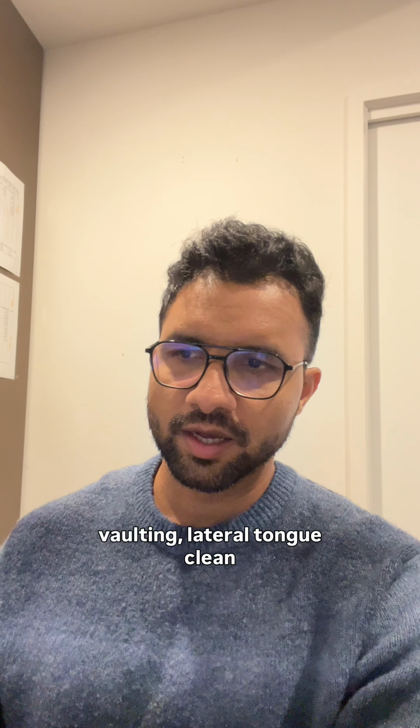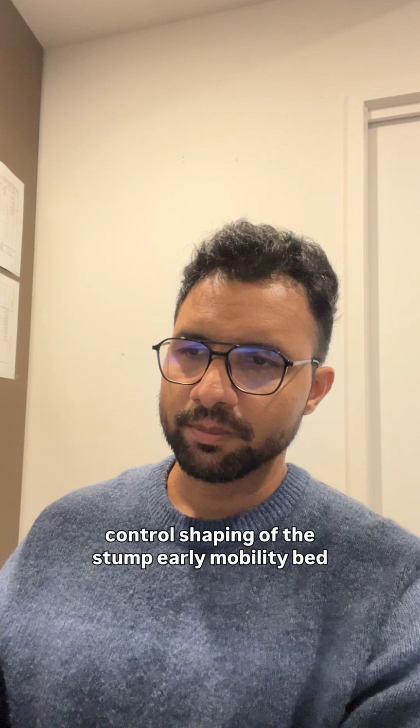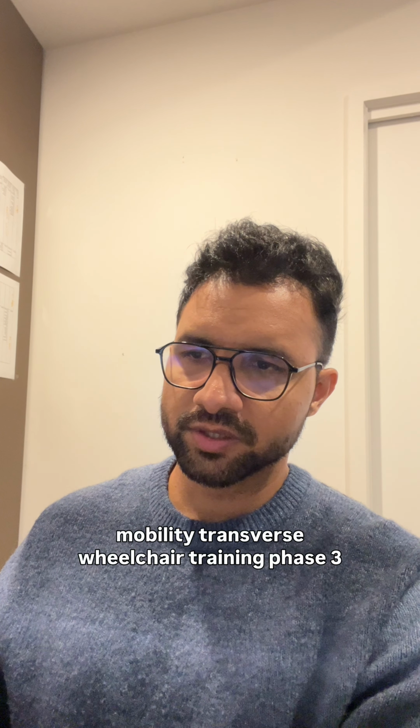Phase 2, acute post-operative phase. Goals: protect surgical site, reduce pain and swelling, prevent complications. Interventions: positioning, prevent contractures, avoid prolonged hip flexion, encourage prone lying if appropriate. Residual limb care includes wound care, edema control, shaping of the stump. Early mobility, bed mobility, transfers, wheelchair training.